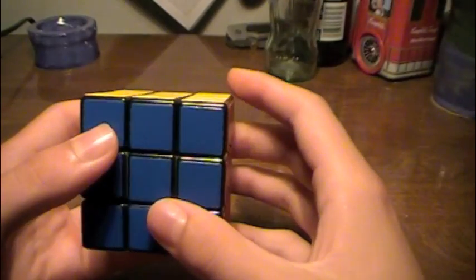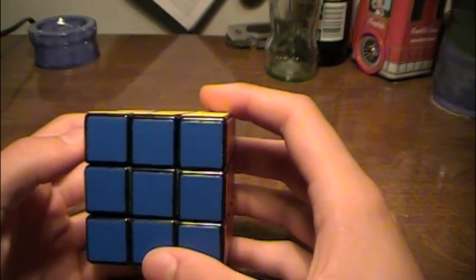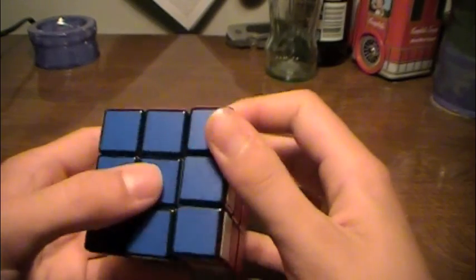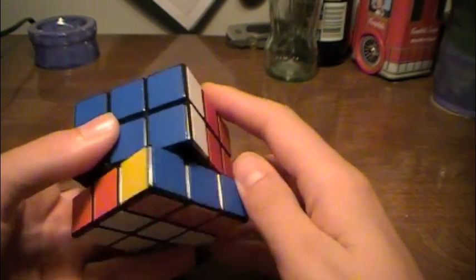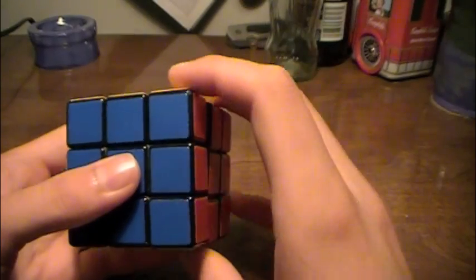For FUB, you could either do F prime D F prime and do a Y perm, or you could just do F R and do a J perm.